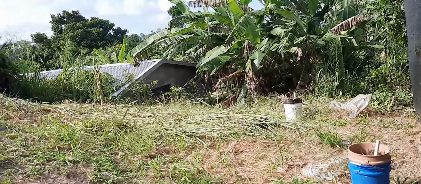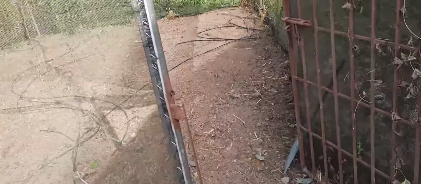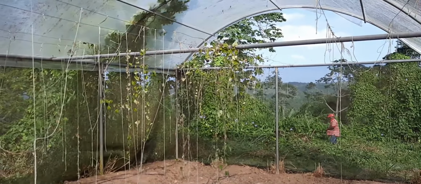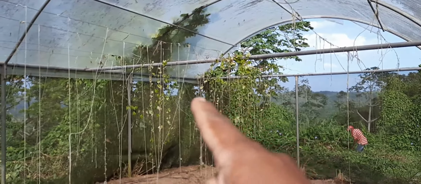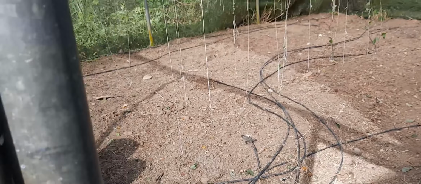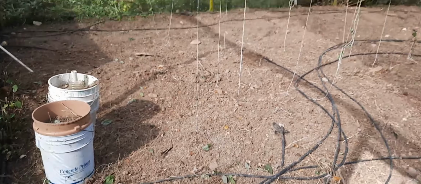Alright, so some clearing has been done. So we're going to take a look at the inside. The inside looks more cleared, more ready. We have some more weeds to be removed. Alright, so this is a look on the inside. This is much easier to clean, much easier than the outside.